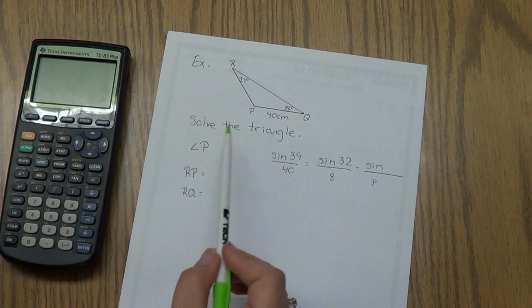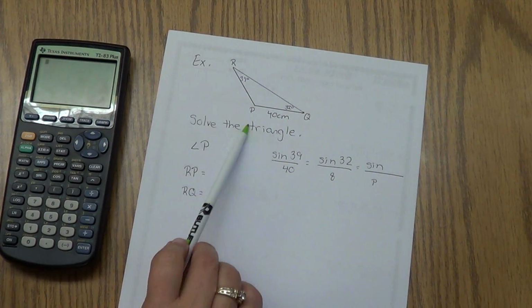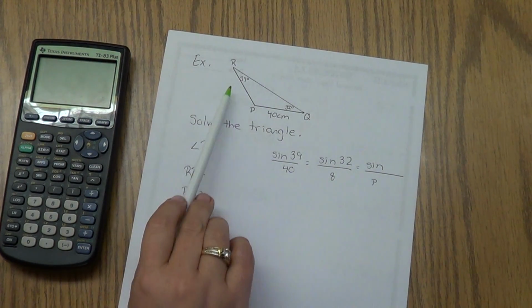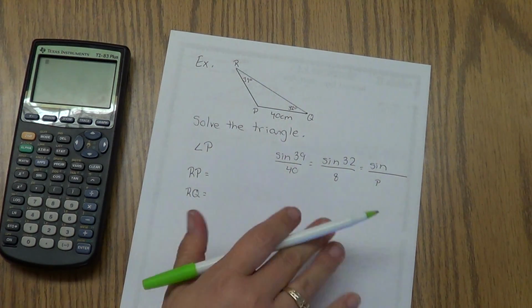Okay, so we're going to do a couple of examples. And when we're doing these, we're going to do what's called solving the triangle, which means that we want to find all the missing pieces of the triangle. Anything that's not given in the problem, we're going to find.